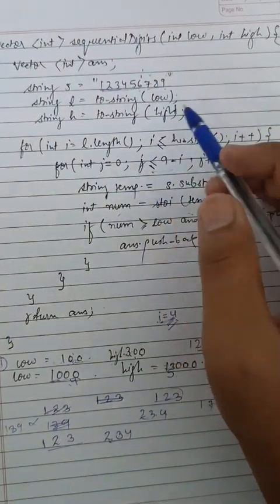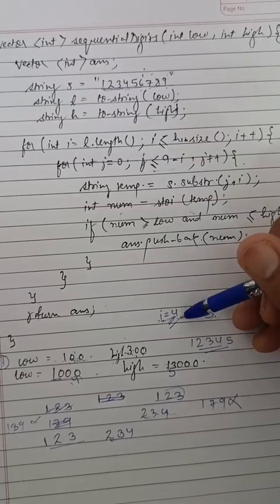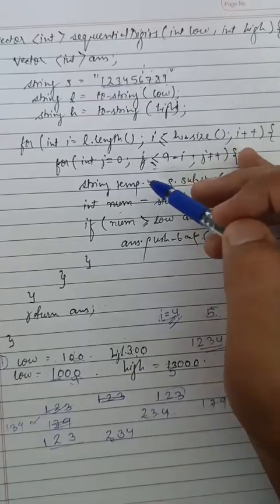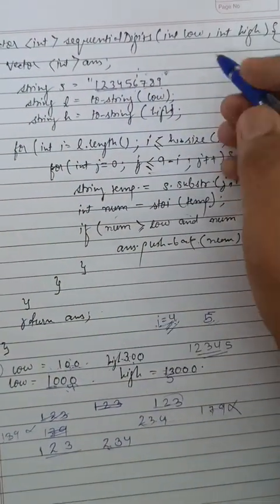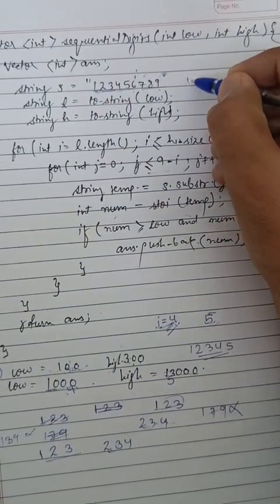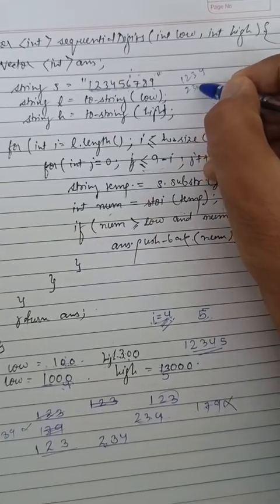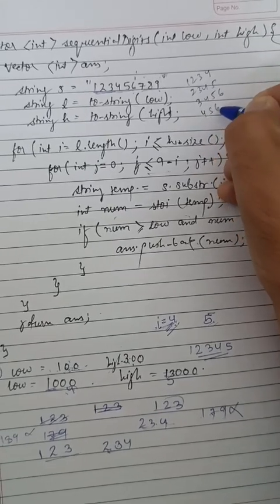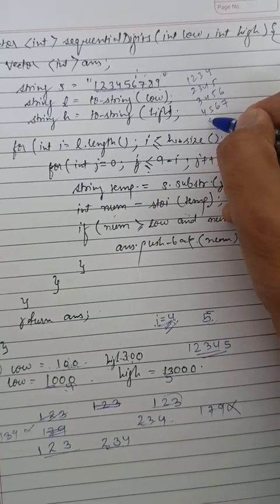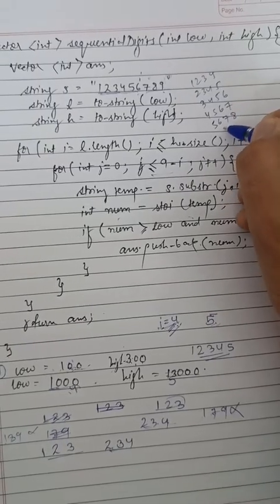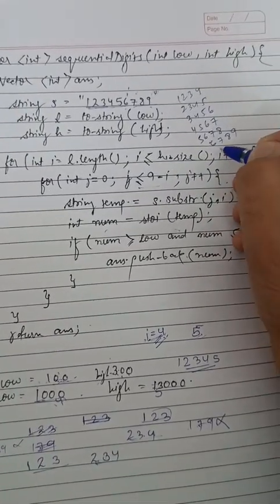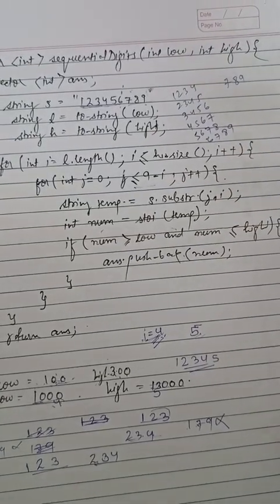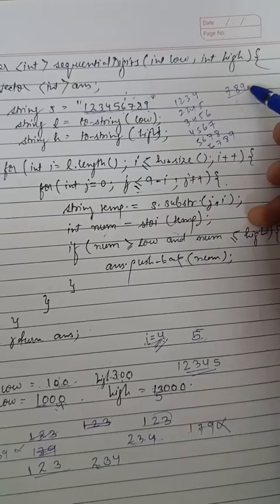So when i is equal to 4, I am considering all the digits of size 4. The substrings will be 1 2 3 4, 2 3 4 5, 3 4 5 6, 4 5 6 7, 5 6 7 8, 6 7 8 9. If I go to 7 8 9, then nothing, the string is empty and the size can be only 3 now.